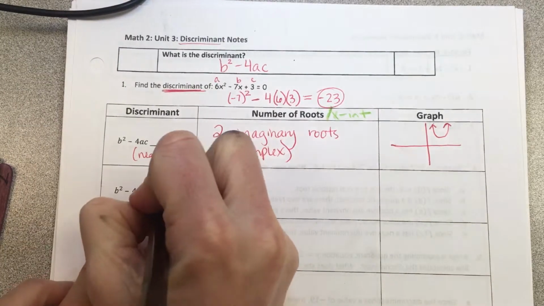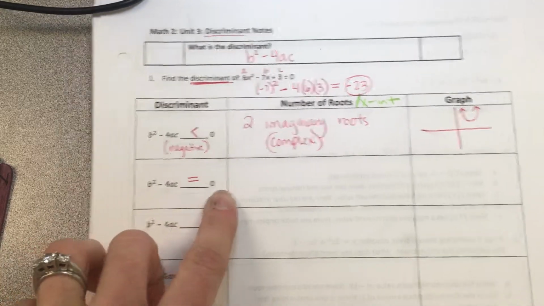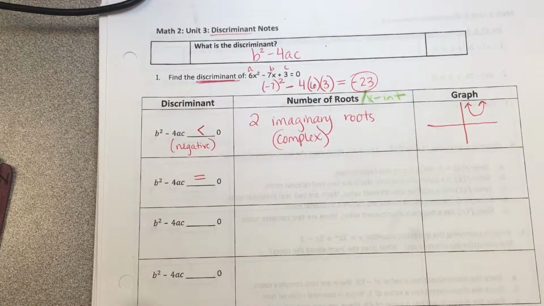All right, if the discriminant is equal to 0, so if I have something like this, 5 plus or minus the square root of 0 over 5. So if I get 0 here, what's the square root of 0? What's 5 plus 0?